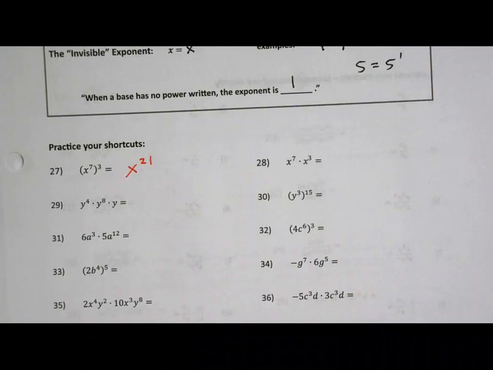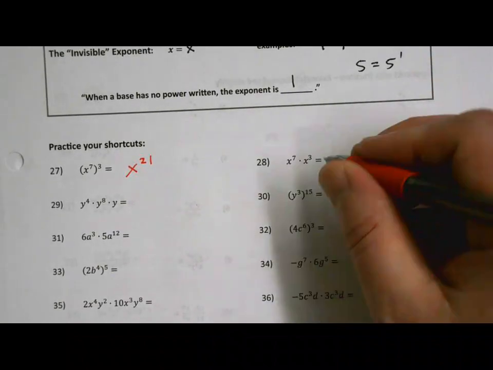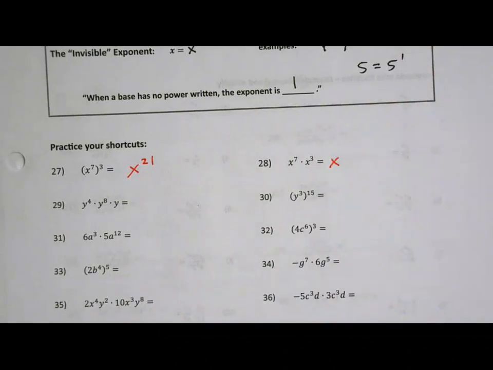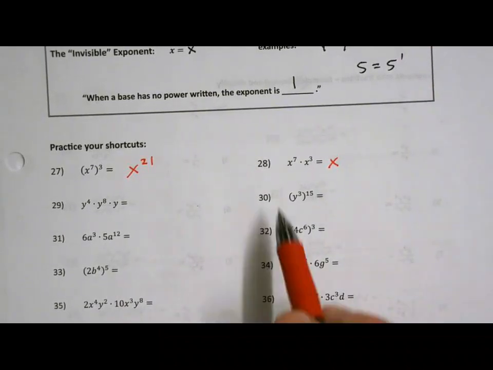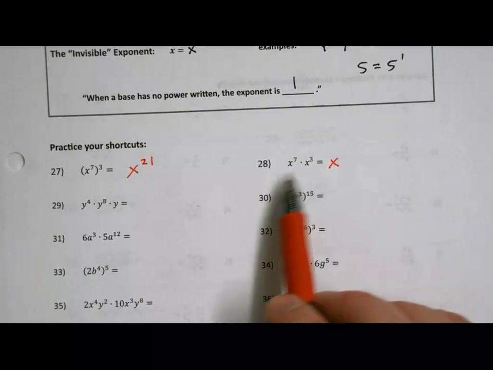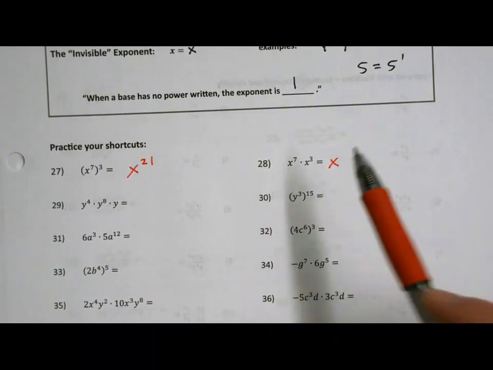What about a number 28? So 7 and a 3 again. Should we multiply them again? Is this a situation where we add exponents or multiply? This is one where we add.